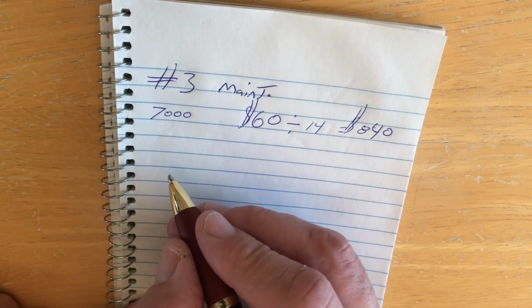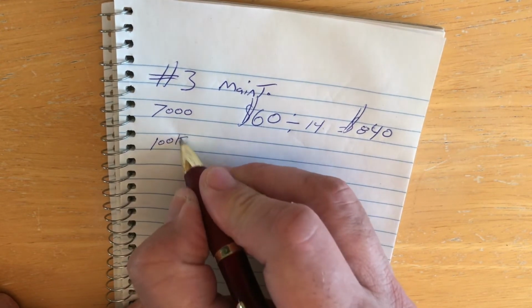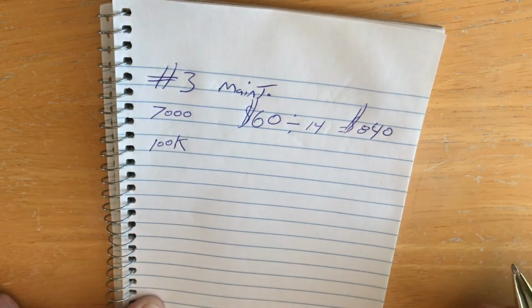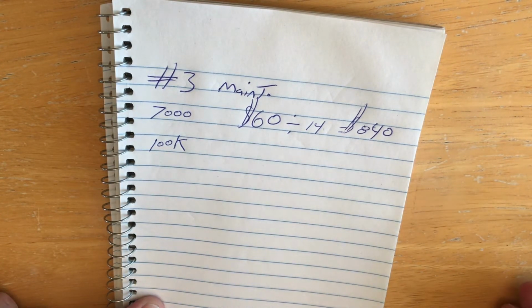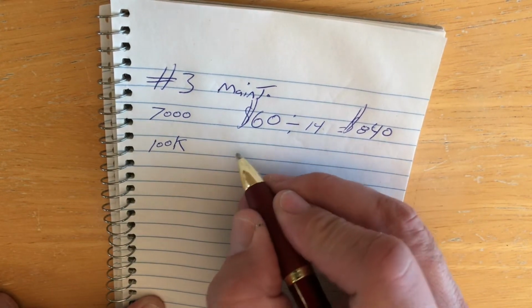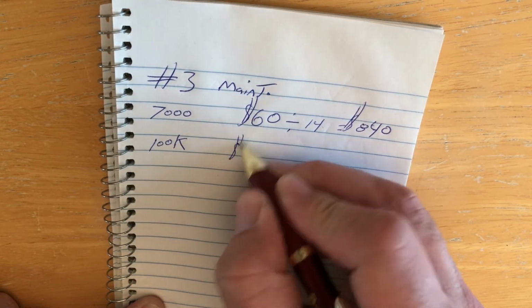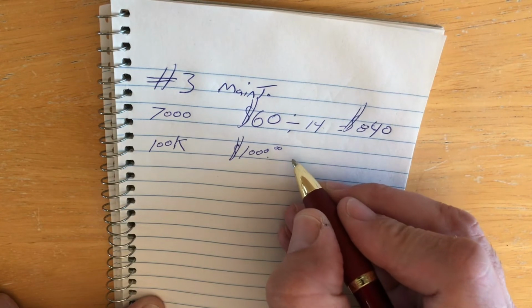Tires. You're going to need tires every 100,000 miles. I have had Michelins that lasted up to 150,000 miles, but again, I like to overestimate costs. If you overestimate your costs on paper, you will never be disappointed. If you underestimate your costs, you will always be disappointed. So it's good to overestimate your costs. Every 100,000 miles, you're going to need tires, and we're going to say $1,000, even though you may be able to get them for less.